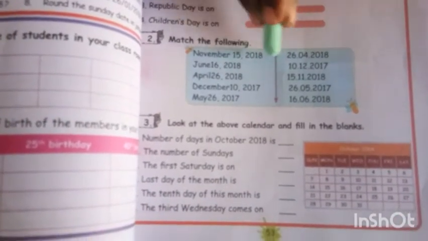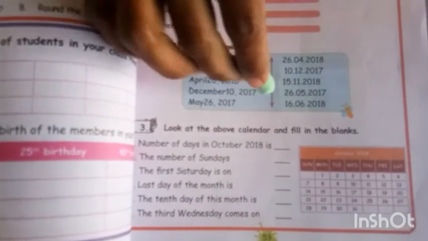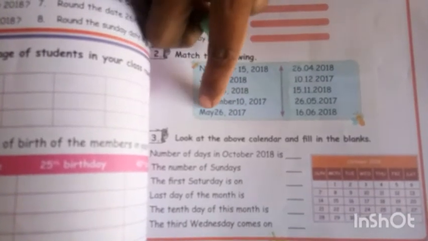So you have to match November 15 here. You have to match like this. Next, June 16, you have to match it here. You have to practice it at your home. April 26, so 26 for 2018. December 1, 2017 is here, December 10. Then May 26, 2017 is here, it's the 5th month. So like this you have to practice it. Look at the above calendar and fill in the blanks. They told you to check this calendar and fill this. You do it in your home. It's very simple.